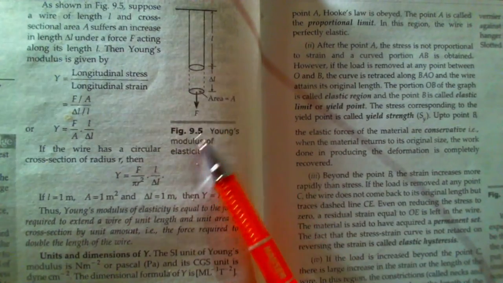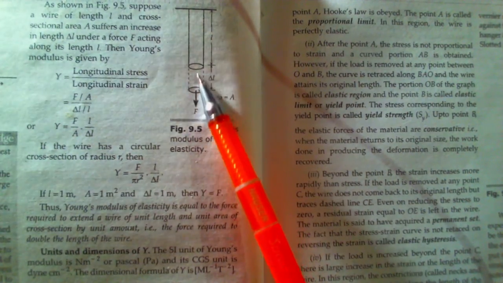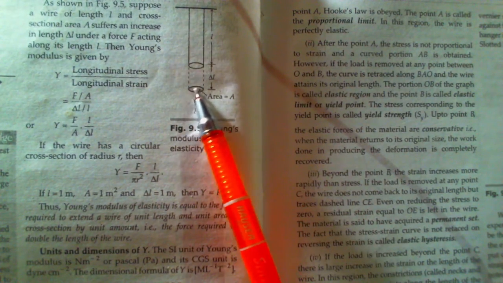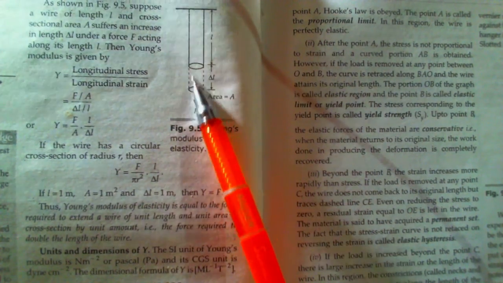So this is the figure, and this del L is the change in length. A is the area of this circular cross section, and force is applied in this direction.